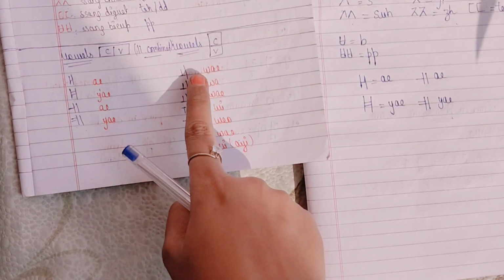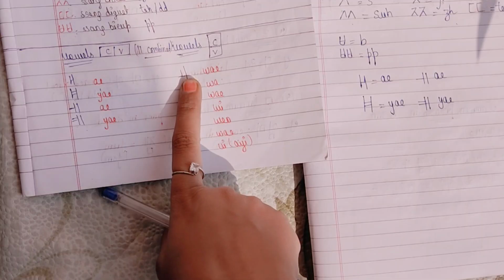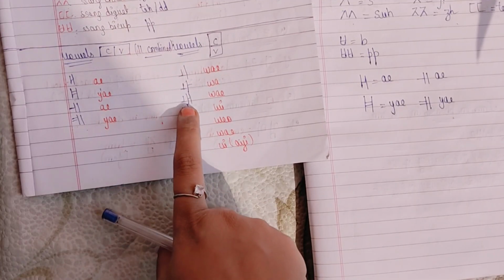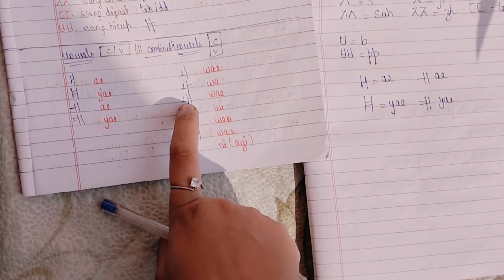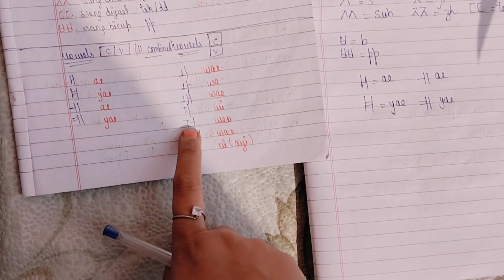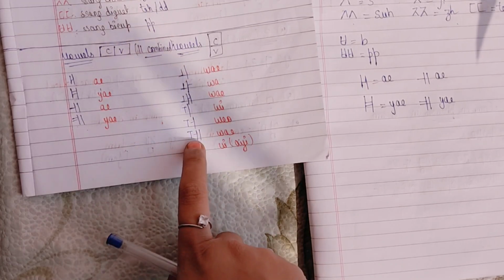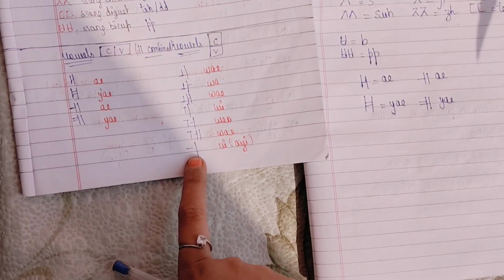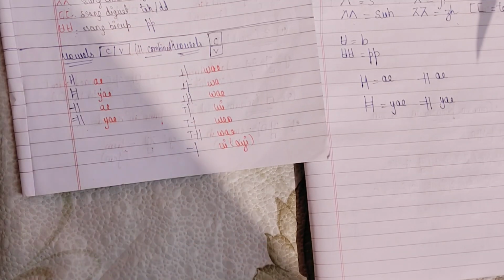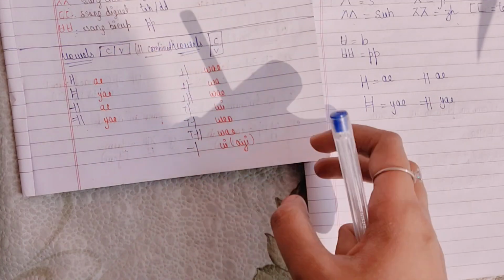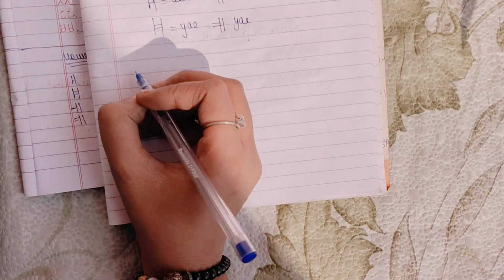Okay, so first, see this one. This is wa. This is wae. This is we. This is wo. This is wi. And this is ui. Okay, so I'll teach you how to write all of these, and also the mnemonics to remember all of these.